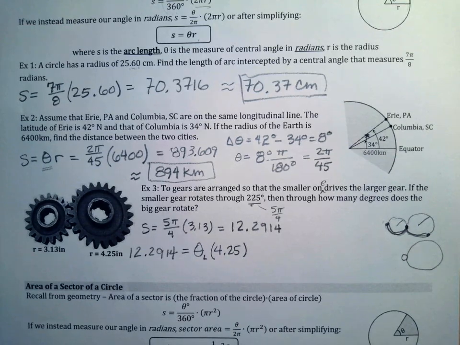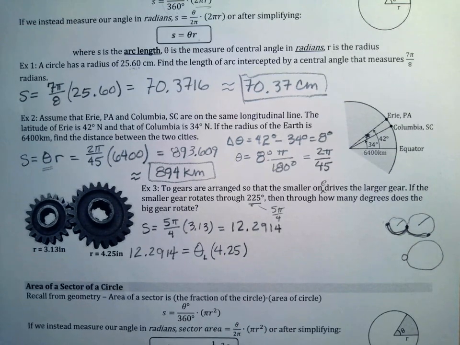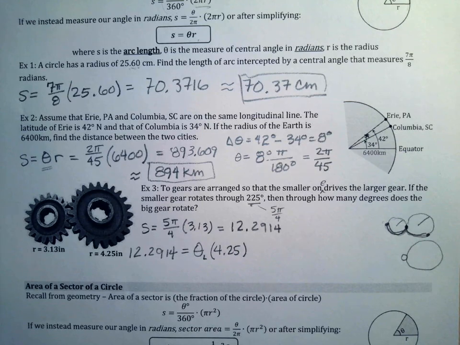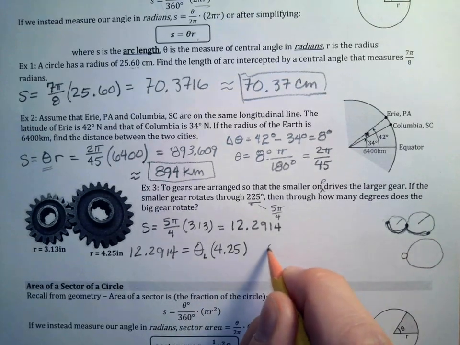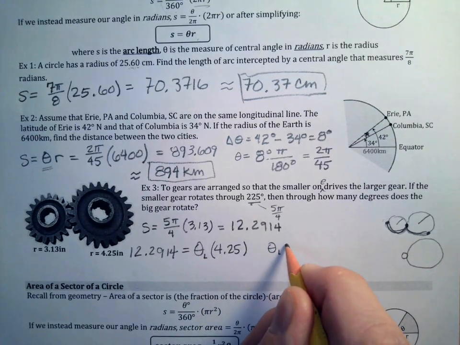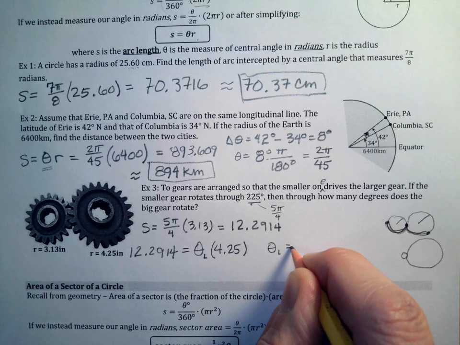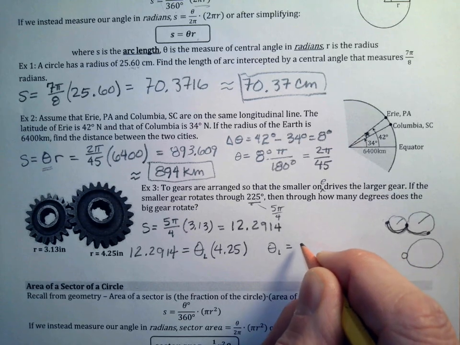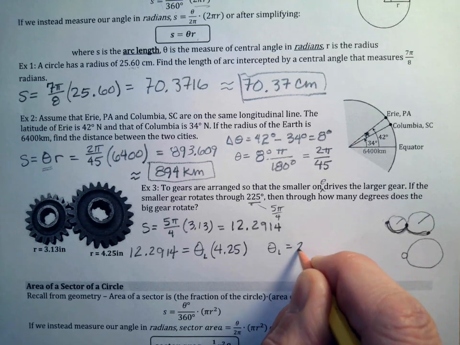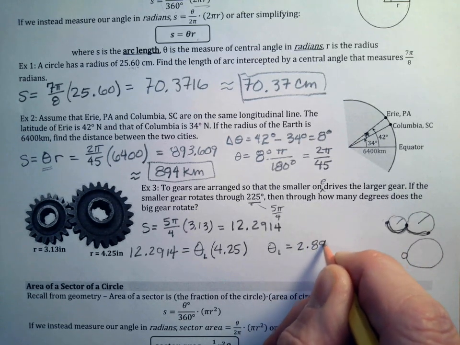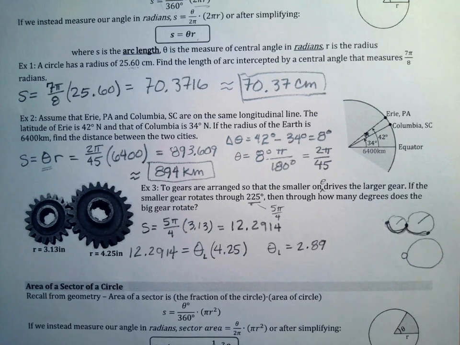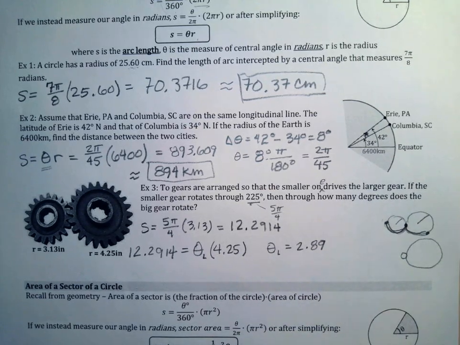So we divide 12.2914 by the radius, 4.25, and I get my large theta to be 2.89. Let's just leave it as two decimal places for now.